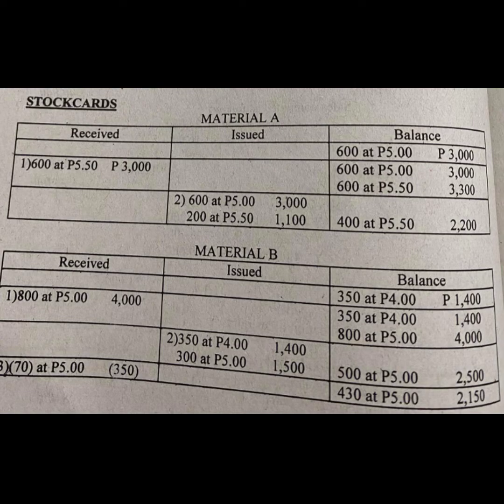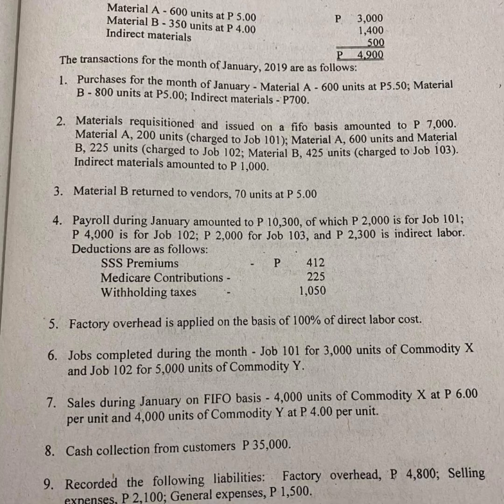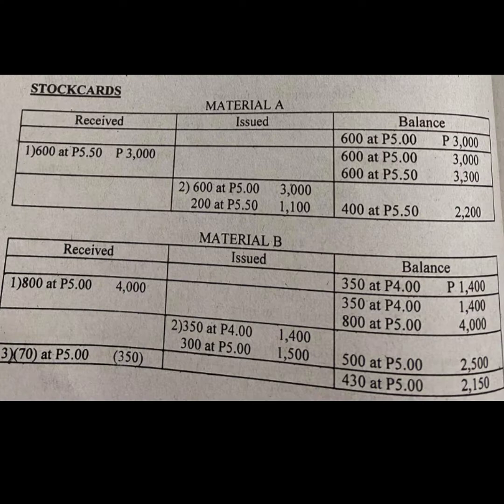Now we go to the stock cards for materials and finished goods. First, material A received 600 units at 5 pesos and 50 cents. So, 600 times 5 pesos and 50 cents, we have 3,000 pesos. This can be seen in transaction number 1. So, it carries the details: material A, 600 units at 5 pesos and 50 cents.